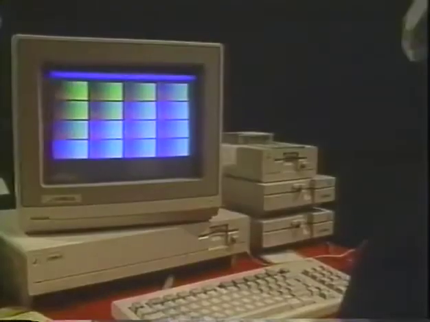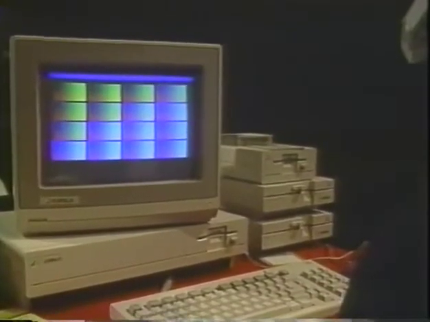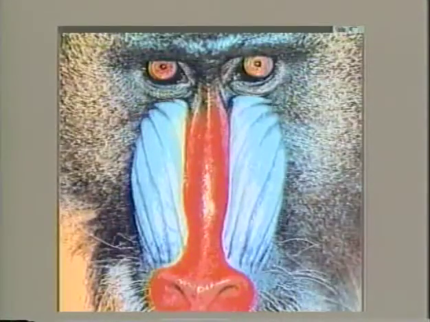Let's talk a little bit more about the graphics that the Amiga computer can produce. We're going to bring up a test pattern showing all 4,096 colors of the Amiga computer on screen simultaneously. I'd like to bring up one more static image. This is an image that's been in the graphics community for some time: the infamous mandrel, shown here in 640 by 400 pixel resolution.